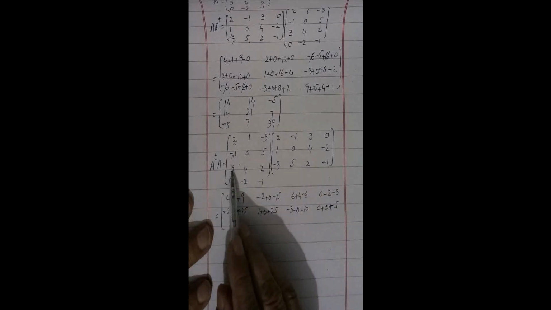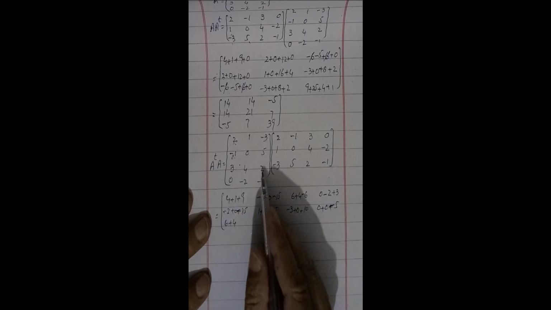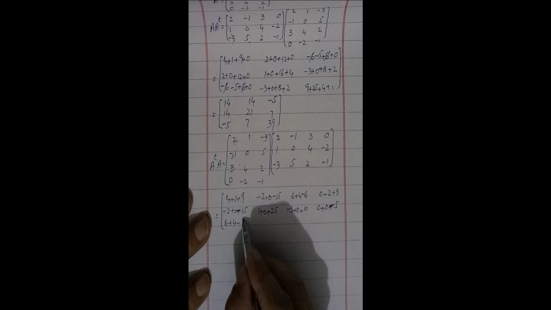Now the third row with the first column, we get 3 multiplied by 2 is equal to 6, 4 multiplied by 1 is equal to plus 4, 2 multiplied by minus 3 is equal to minus 6. Now third row with the second column, we get 3 multiplied by minus 1 is equal to minus 3, 4 multiplied by 0 is equal to 0, 2 multiplied by 5 is equal to 10.